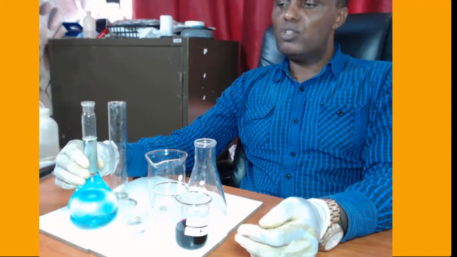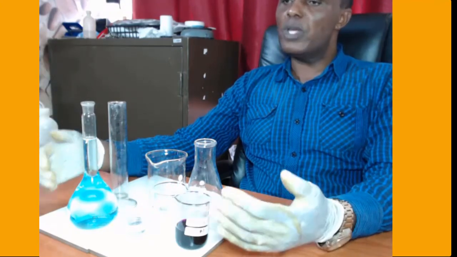My experiment today involves back titration. Back titration is all about indirect titration. You normally have an analyte that you are not able to titrate directly. So first you react it with something else, then you titrate the products that you get. Such a kind of titration, we call it back titration.